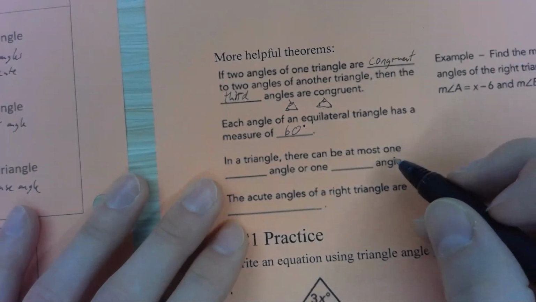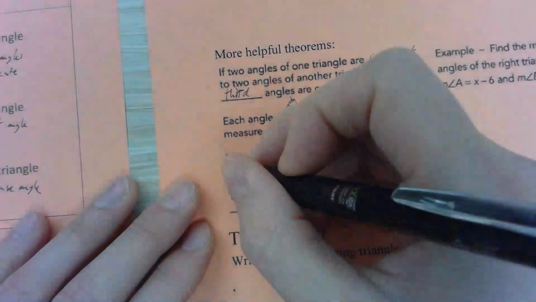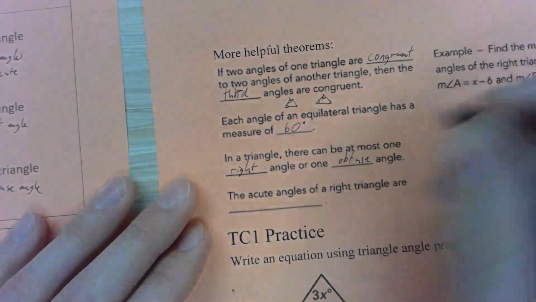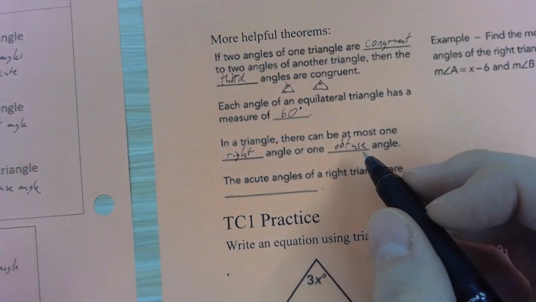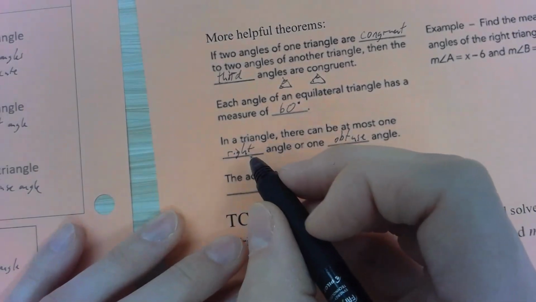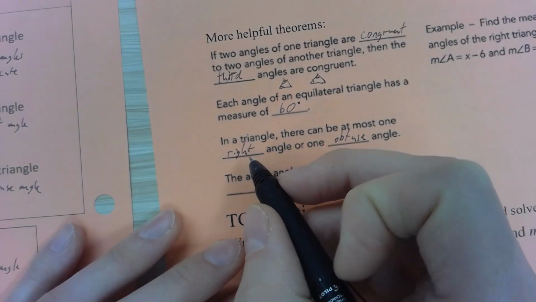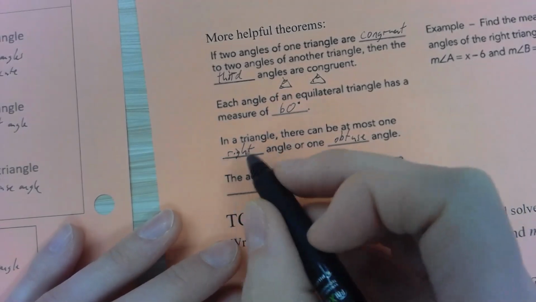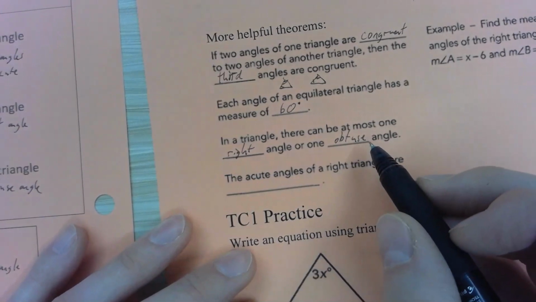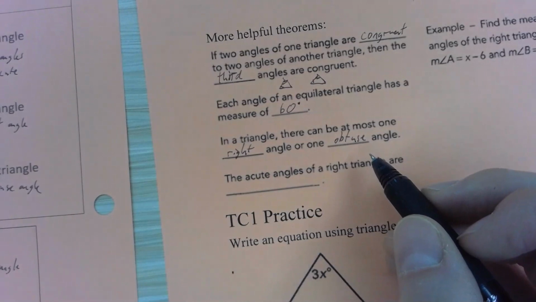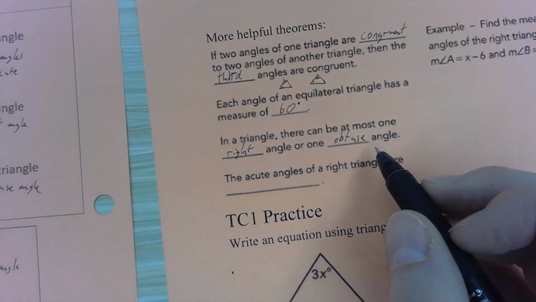In a triangle, there can be at most one right angle or one obtuse angle. And knowing the triangle sum theorem, since they have to add up to 180, if we have a right angle, 90 degrees, well, if either of the other angles is 90, then we're already up to 180 without any room for the third angle. So that doesn't work. And for an obtuse angle, if something's bigger than 90, well, same rationale. You're not going to be able to get a total of 180 if you have more than one of either of those.